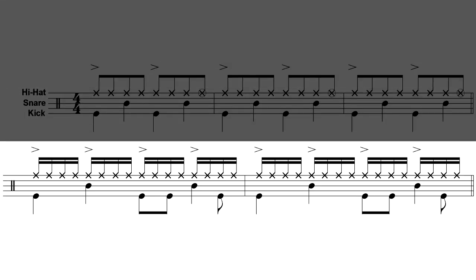For music that requires a faster feel, the hi-hat, or a shaker or tambourine, might play continuous 16th notes with the first note of each group of 4 accented, as in the lower line.